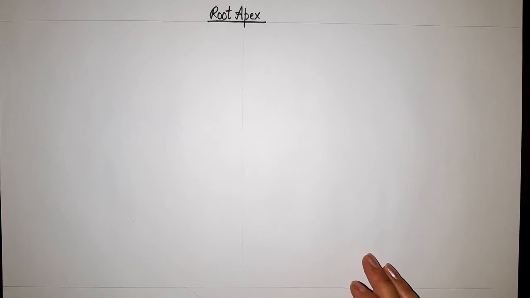So today we are going to talk about the structure of root apex. What is a root apex?